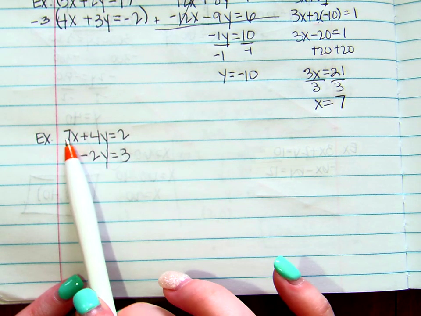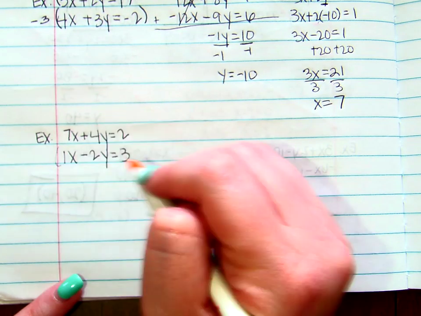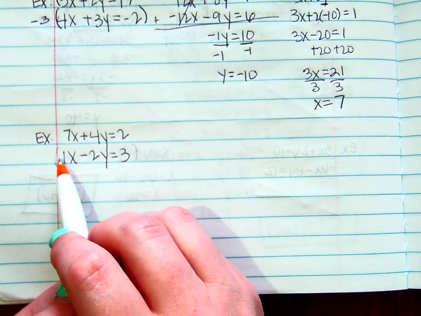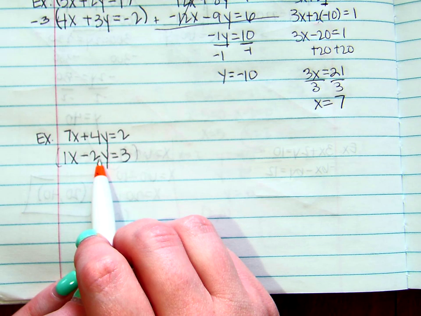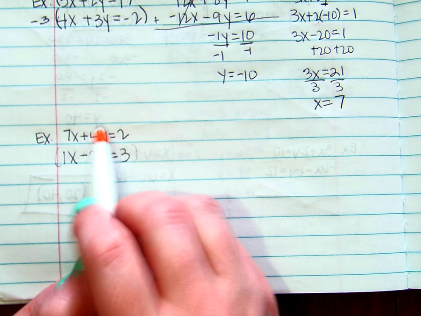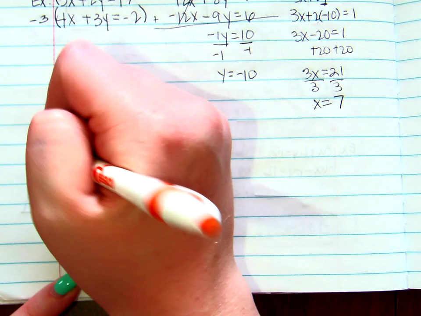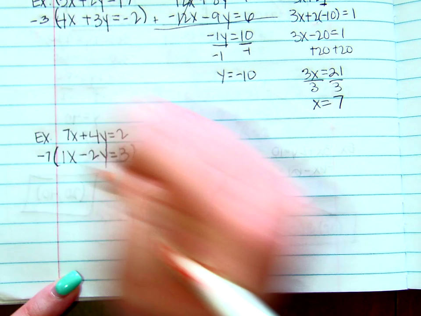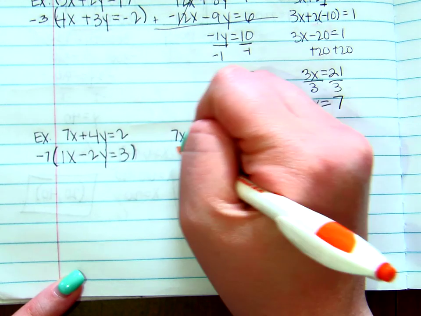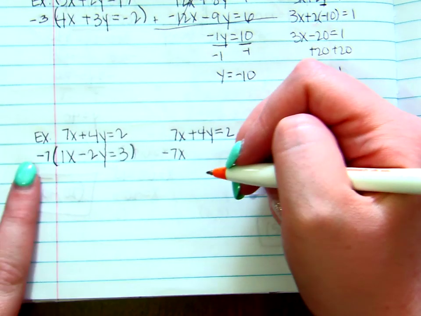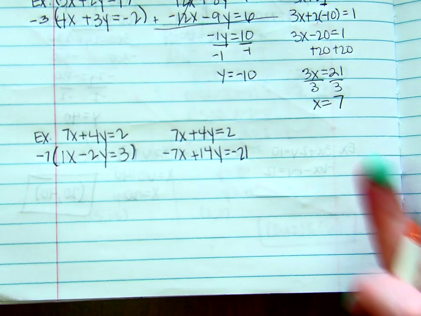I can't just add them together to eliminate, so I'm going to look to see what I can do here. And I can notice right here, this is a 1x. If I multiply this by -7, I can get rid of the x. I could also multiply right here by 2, and I could get rid of the y, because then I'd have -4 and +4. So you could really do it either way you want. I think I'm going to multiply by -7 right here. So that means the first one stays the same. Down here, when I multiply everything by -7, I'm going to get this.